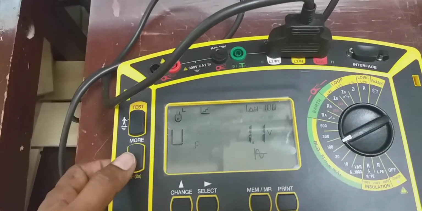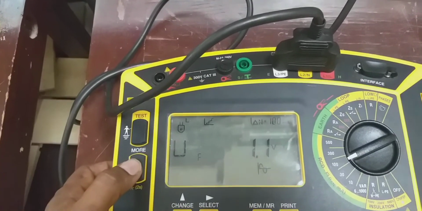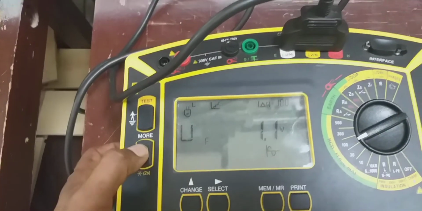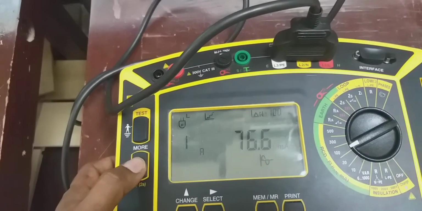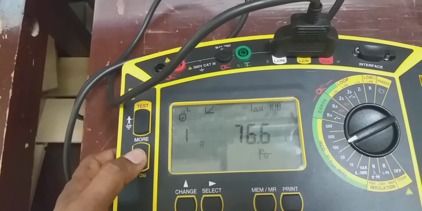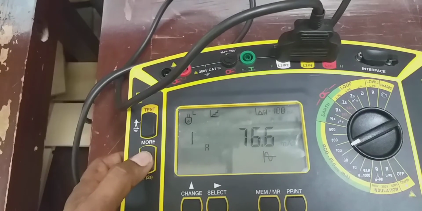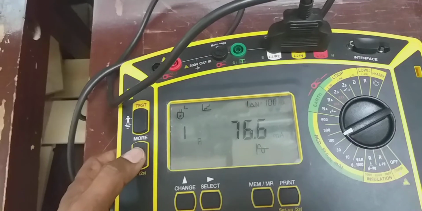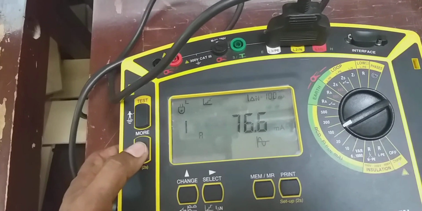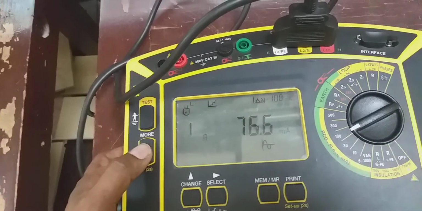Now we need to see the trip current. Press the more button. You can see here now 76.6, which is less than 100 milliampere. So that means our RCD is tripping before the I delta n value. So the RCD is working absolutely fine with respect to I delta n value.